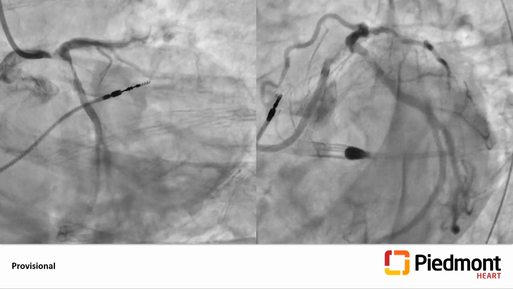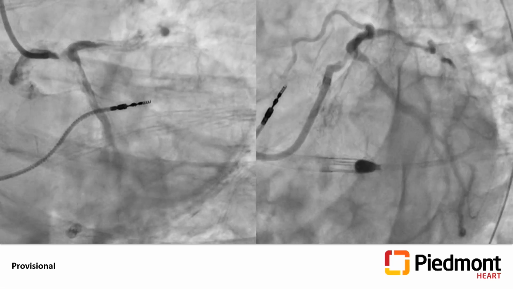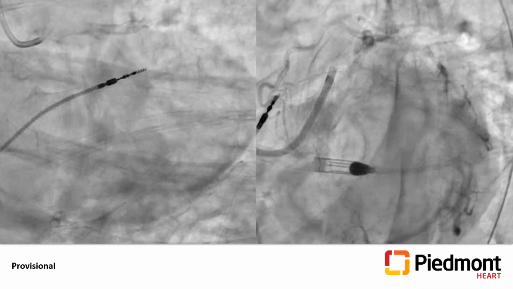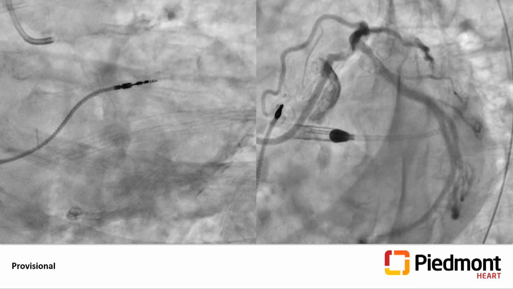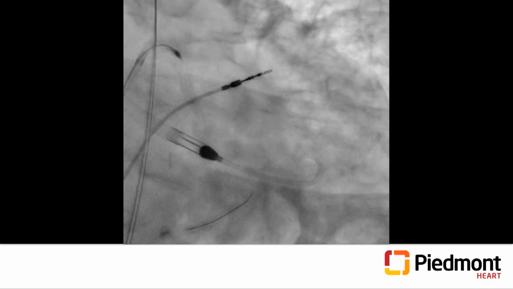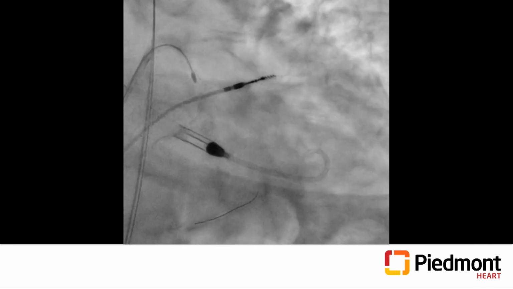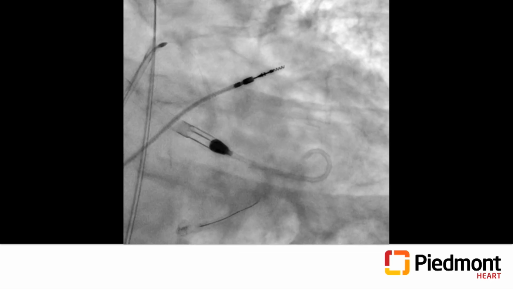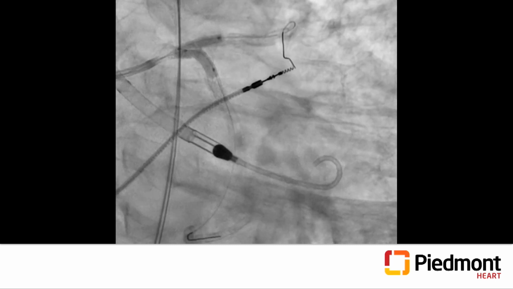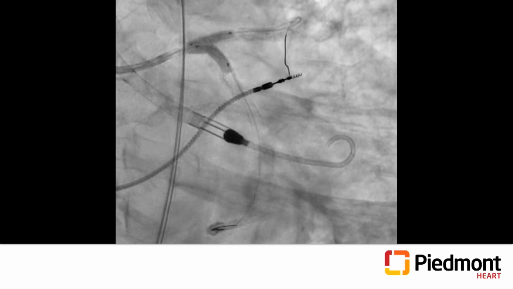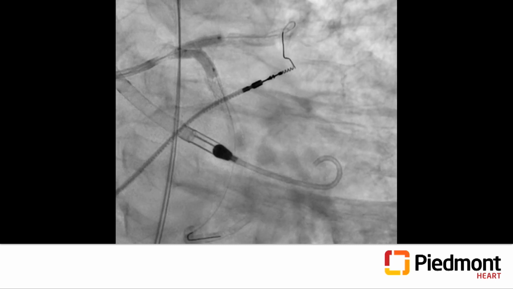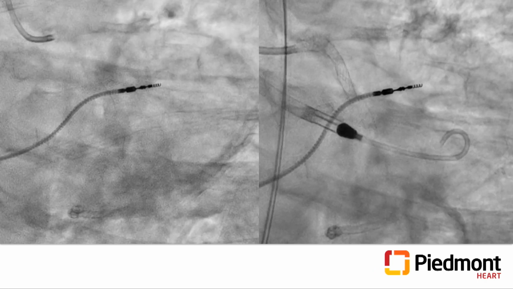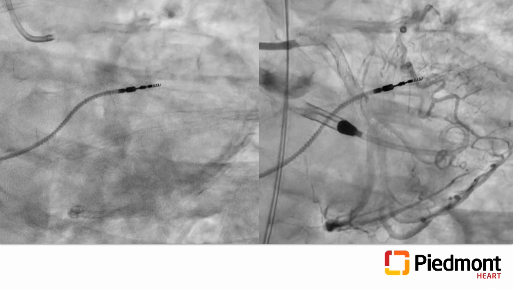Given his EDP above 40, his hypotension, we opted to use hemodynamic support up front. This is a 7 French EBU guide via the radial approach. And we ended up using a 1.5 rotablator burr to modify the plaque there and some predilation. There was then a single stent left main into the circumflex. And then we recrossed into the LAD and dilated that with a final kissing. And this was a provisional strategy.